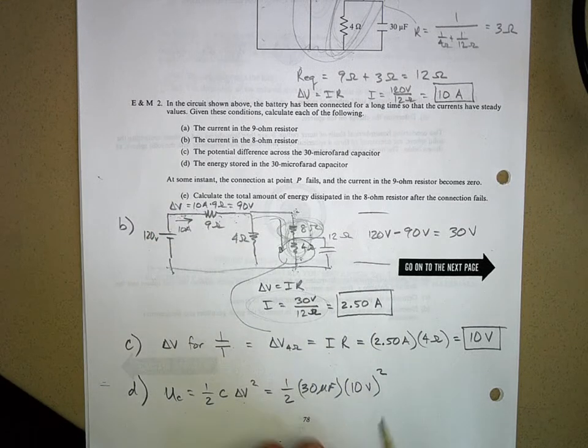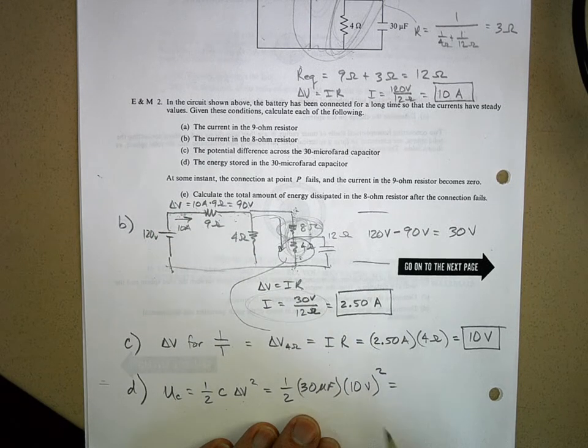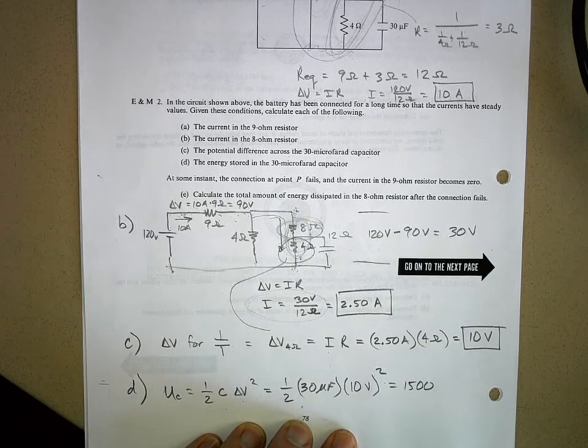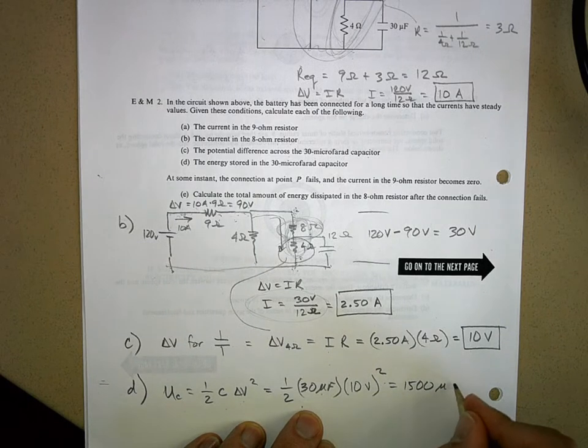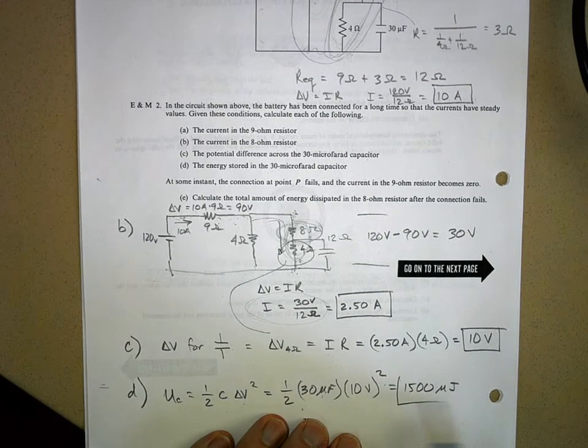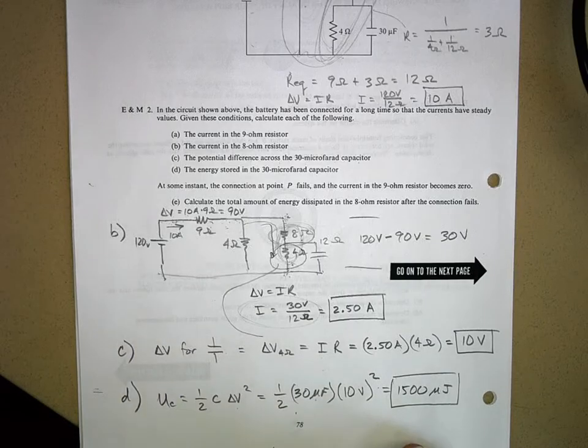So this is 100 divided by 2 is 50. 50 times 30, that's 15 with 2 zeros on it. And we have a micro here. Microjoules, so 1,500 microjoules. If you want to put it in terms of joules, you can.